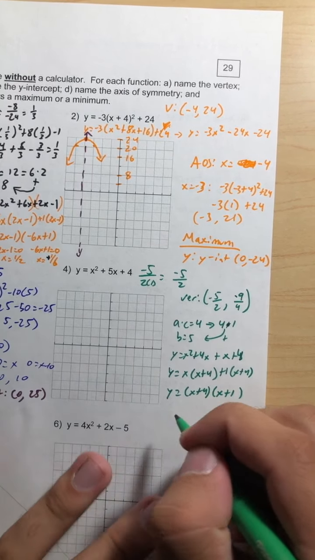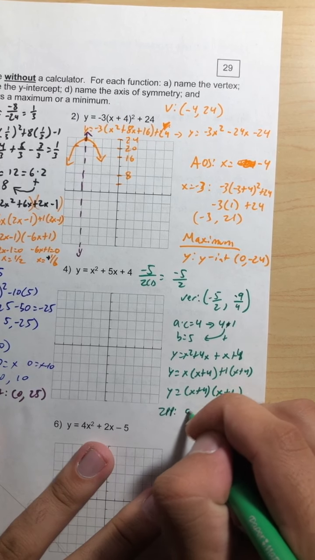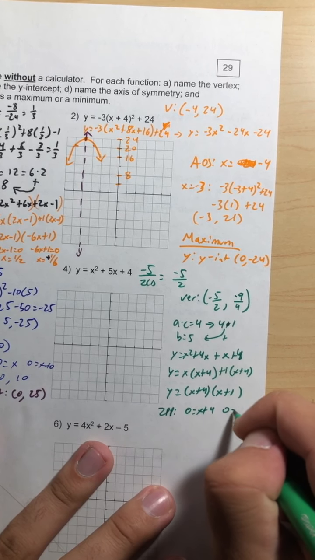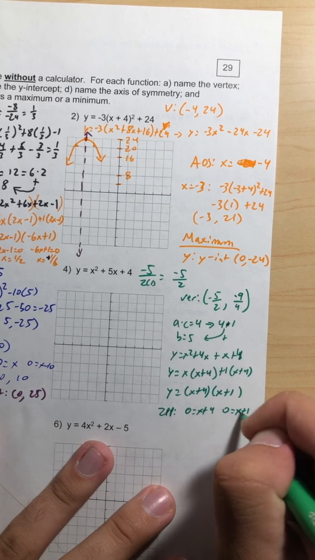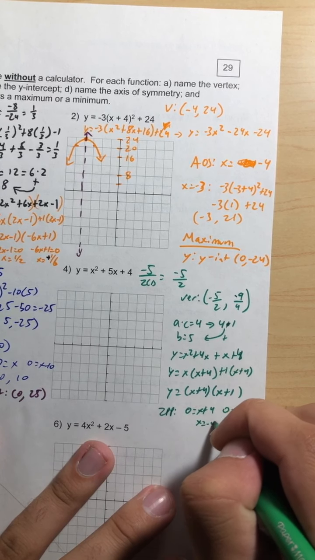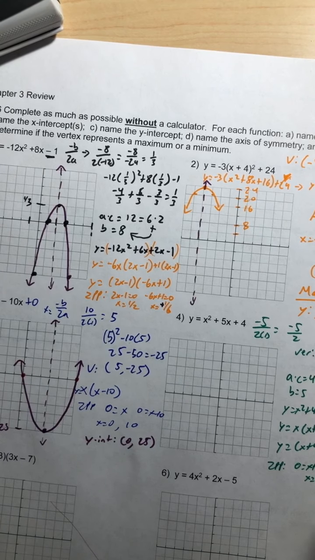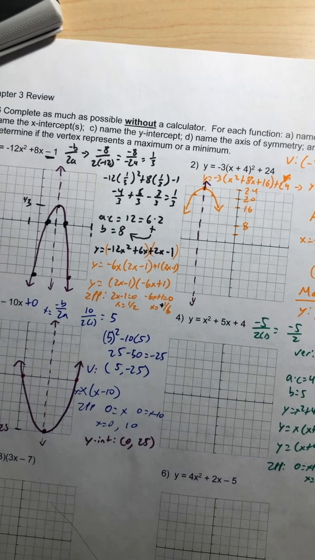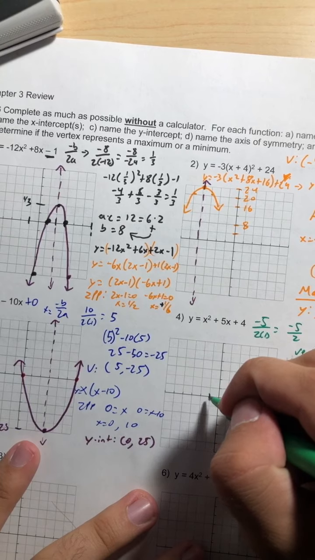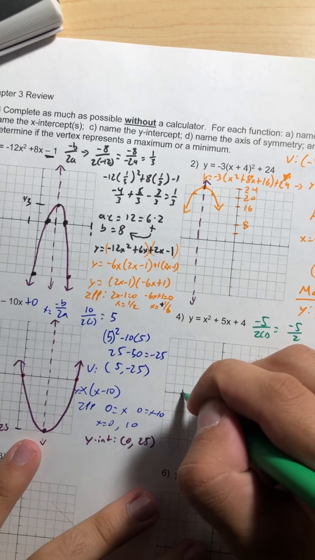Okay, now I'm going to set my zero product property. So 0 equals x plus 4, 0 equals x plus 1. So x equals negative 4 and negative 1. So negative 4, negative 1, and then I got to be in between those two, so I'll just go negative 1 and negative 4.